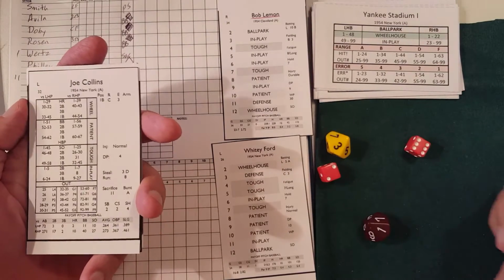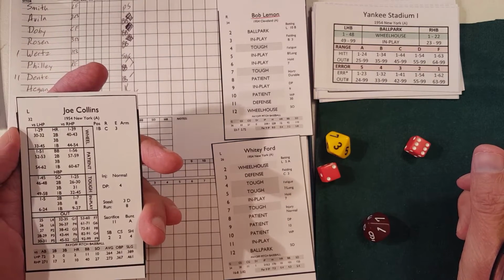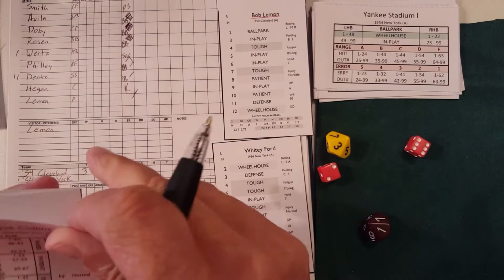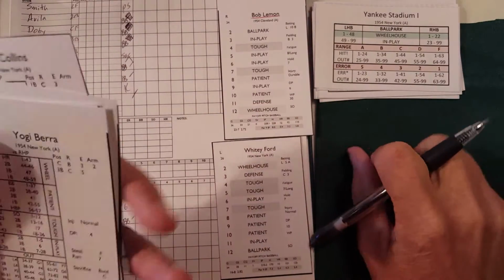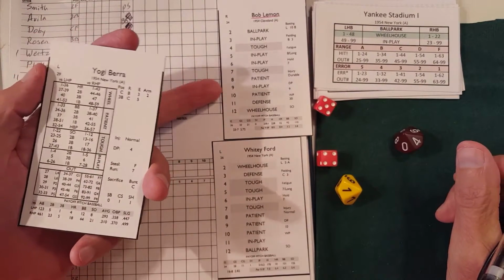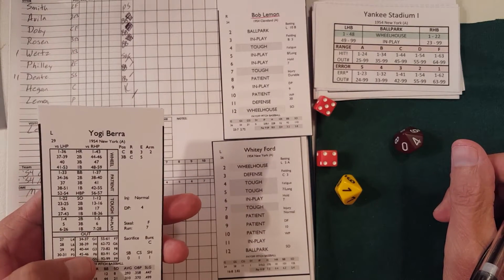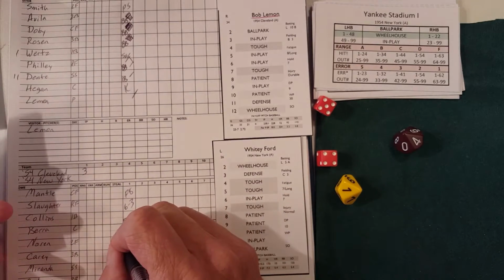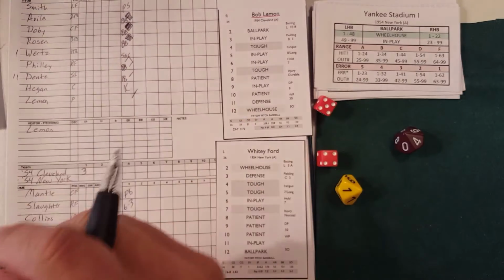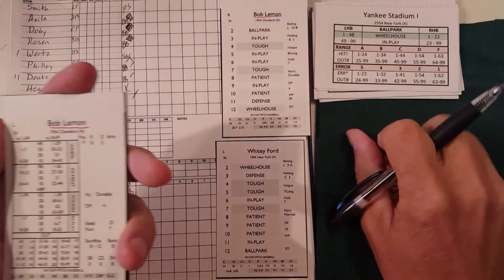Brings up Joe Collins. An 8 is patient. And a 13 against a right-hander is going to be a walk. Collins walks. It's going to bring up the catcher, Yogi Berra. With 2 down, a 9 is in play. 41. 41 is not going to be in the category. It's going to be a ground out to first. And so that will do it for the Yankees in the bottom of the first. 3-0 Indians, top of 2.